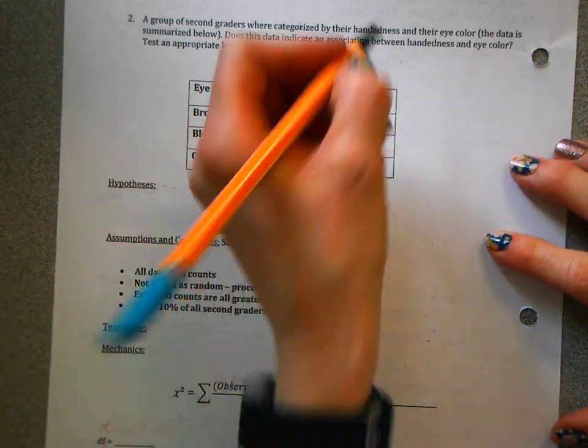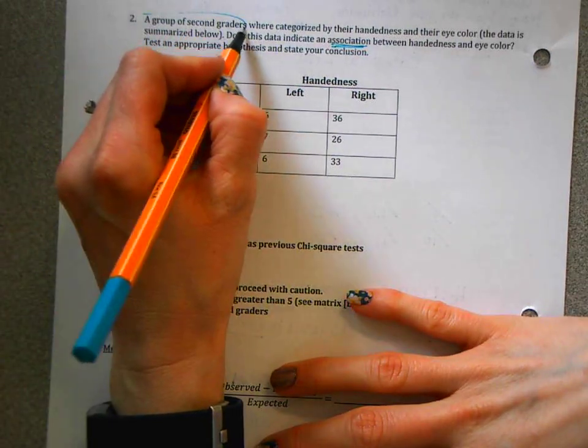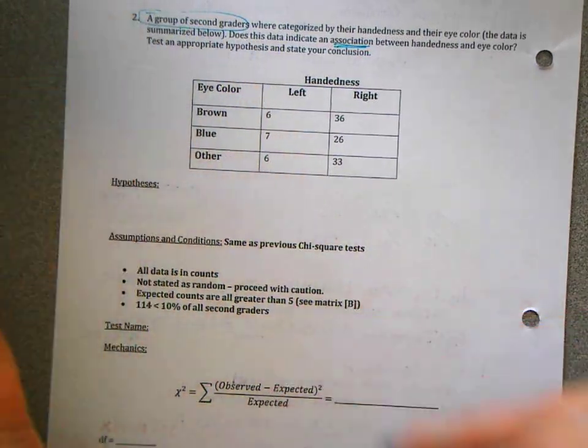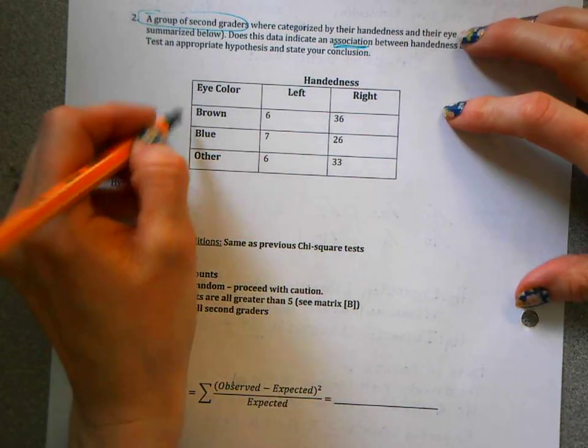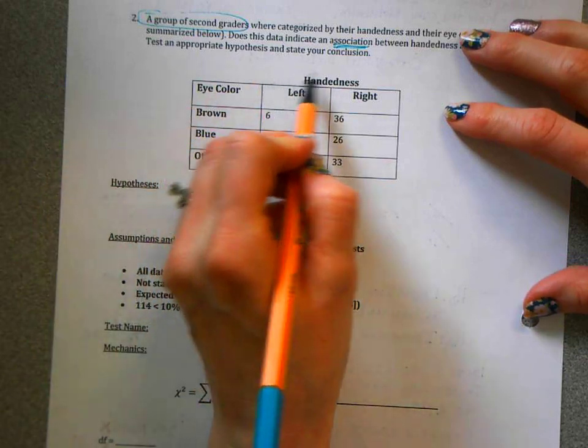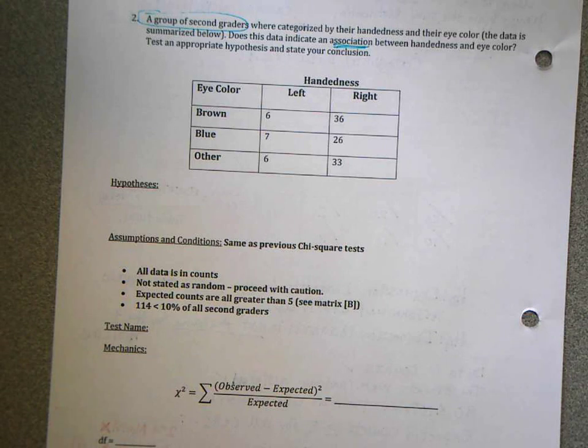The key word here is association. And the other key is that it's a single group of second graders. Unlike the homogeneity test where it was 3 different experimental treatment groups, this is just one group that we categorized into 2 different variables. So we don't call this a homogeneity test. We're not trying to look for sameness necessarily. They're trying to see if this variable eye color is associated with this variable handedness. So it's a different way of approaching it, but strangely the mechanics are going to look exactly the same. This is one of my favorite tests because it's real quick.